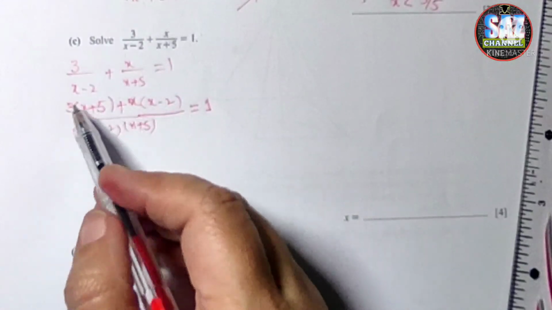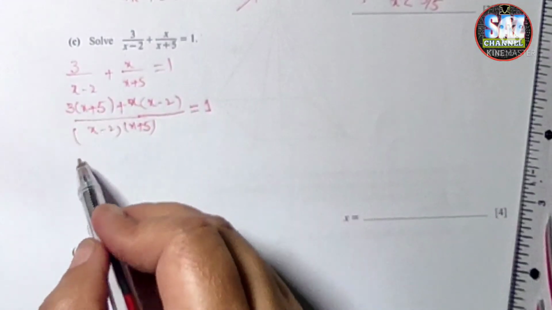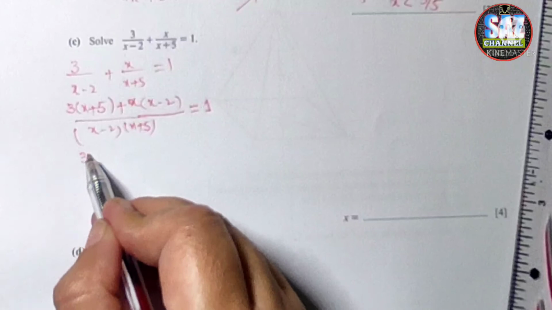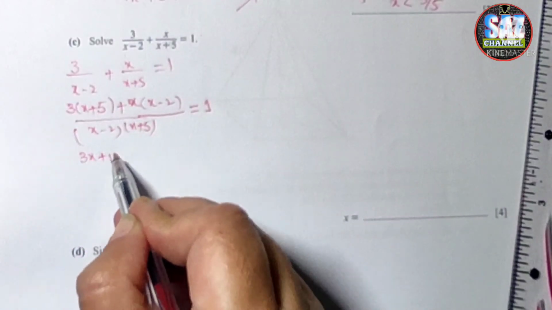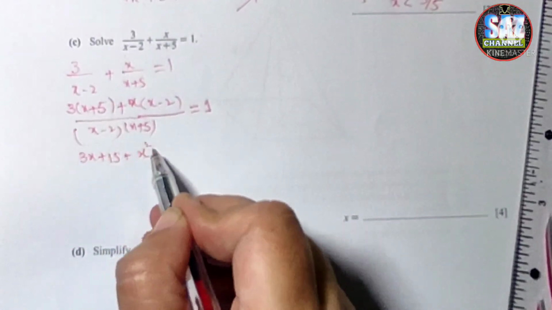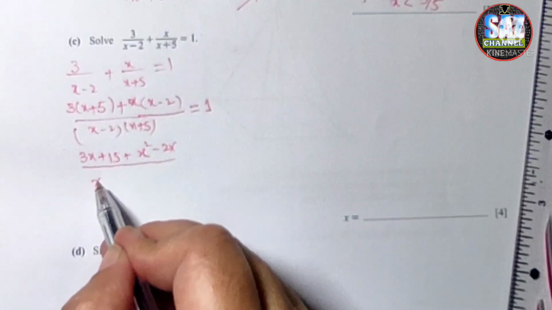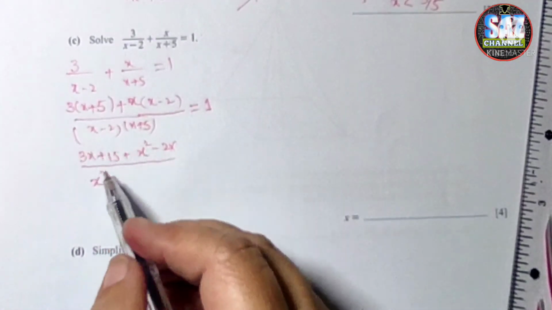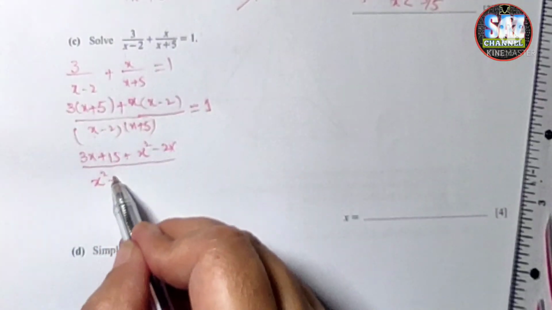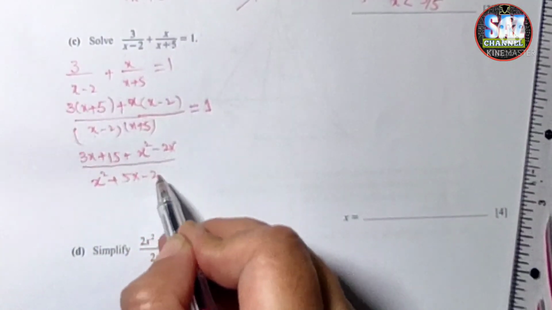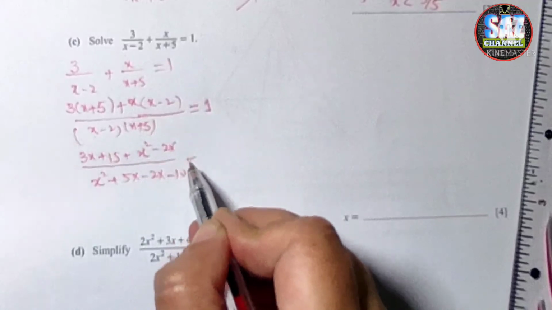Now what we have to do is apply the distributive property. This will become 3x plus 15 plus x square minus 2x equals x square plus 5x minus 2x minus 10 equals 1.